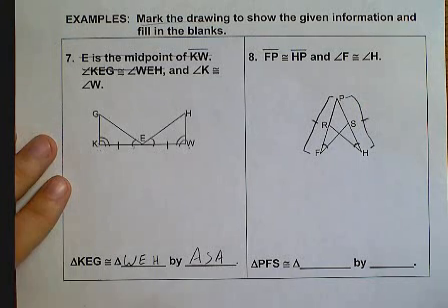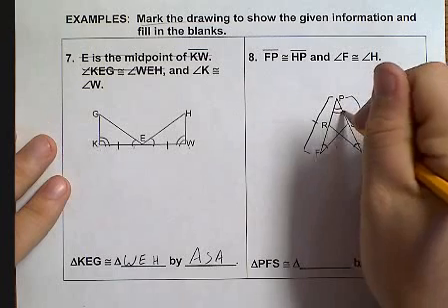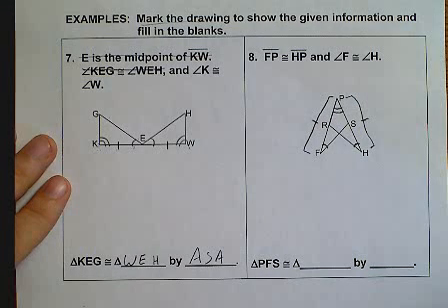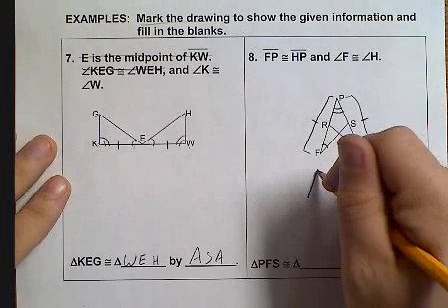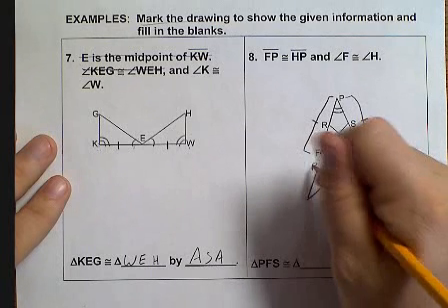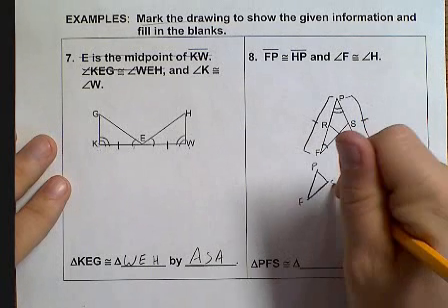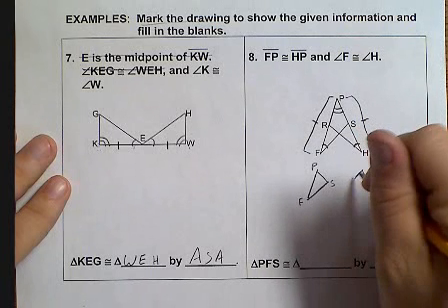Well, I can tell I've got a shared angle right here, angle P. And so if I look at this triangle, I've got one triangle that looks like this, P, F, and S. And I've got another triangle. It looks like this.